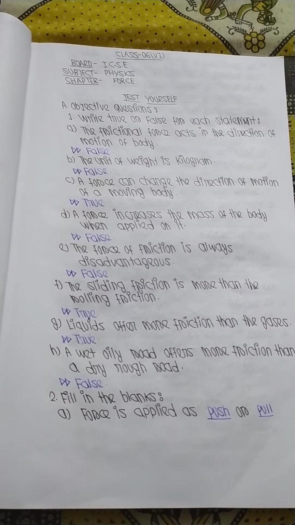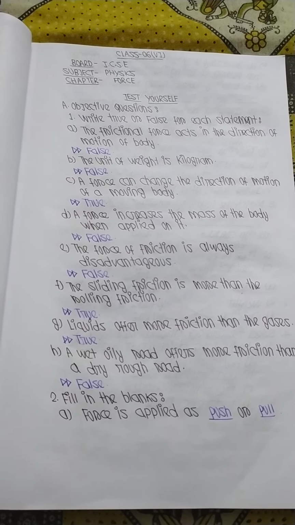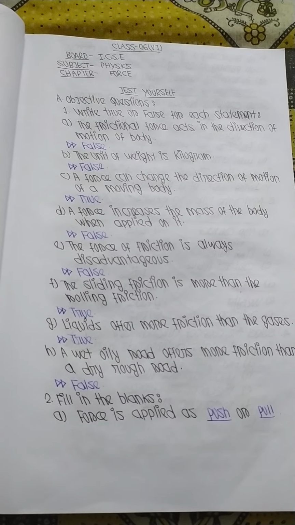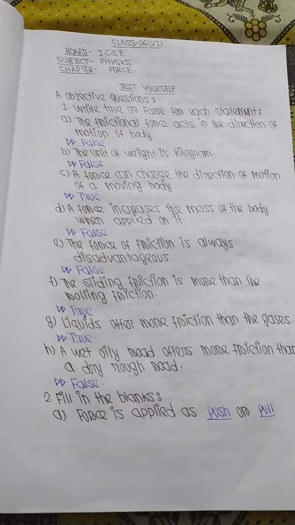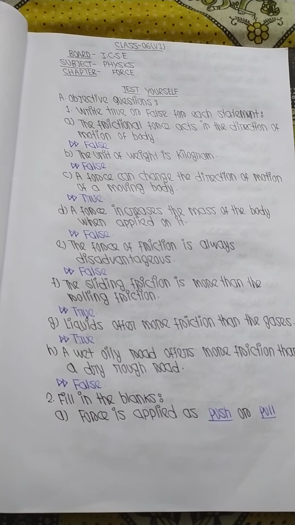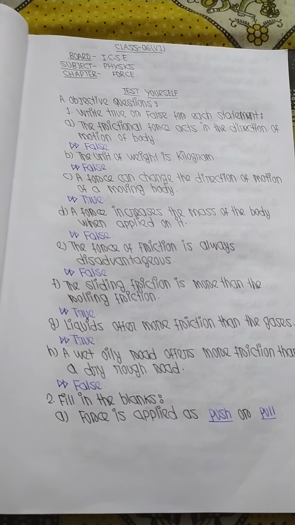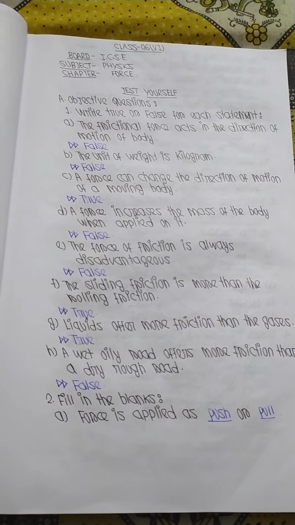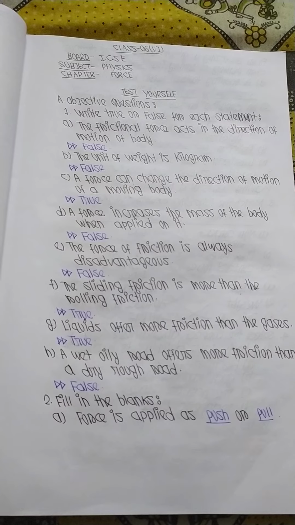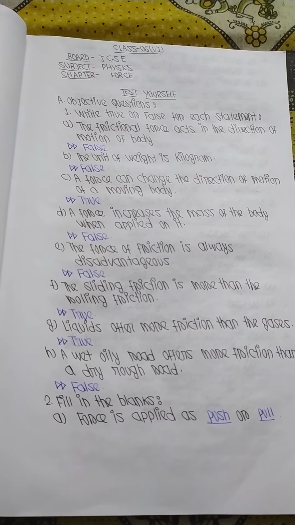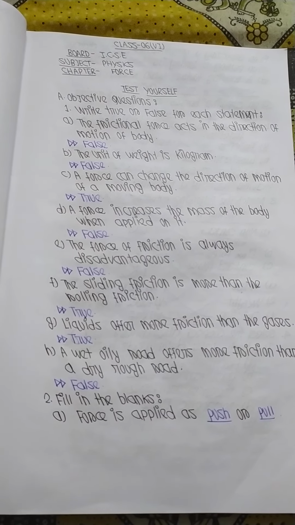Statement C. A force can change the direction of motion of a moving body. This is true. Statement D. A force increases the mass of the body when applied on it. This is false. Statement E. The force of friction is always disadvantageous. It is false.